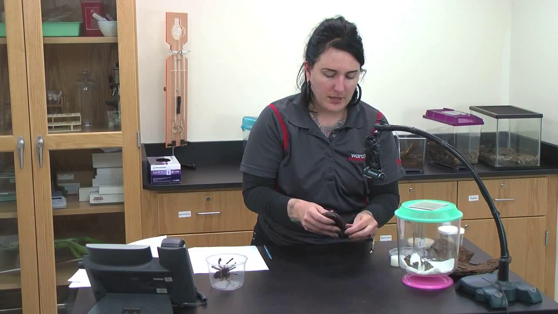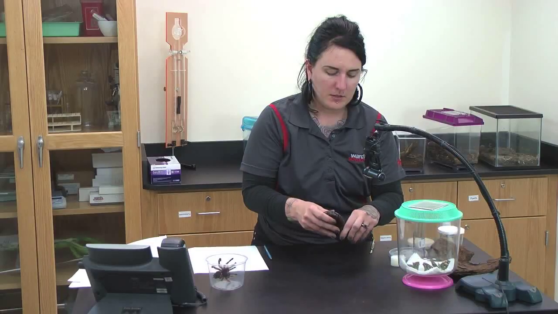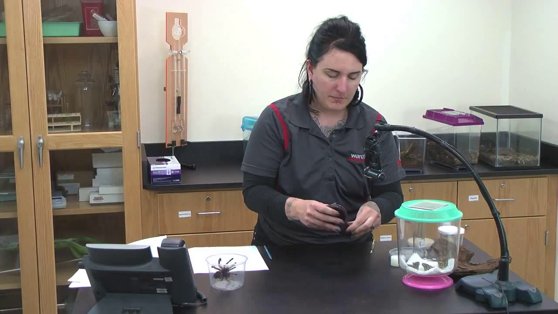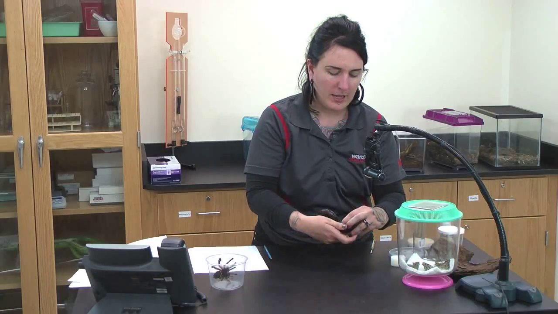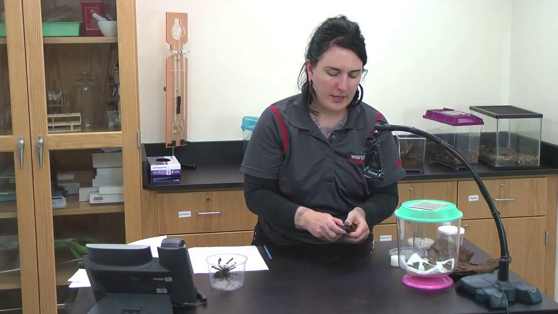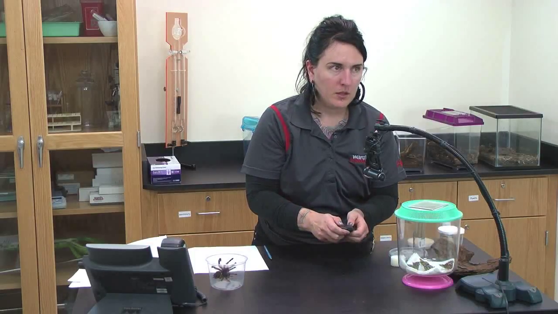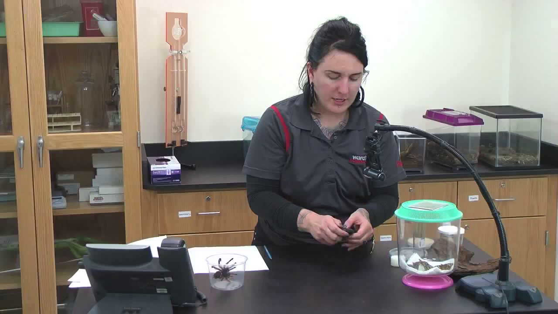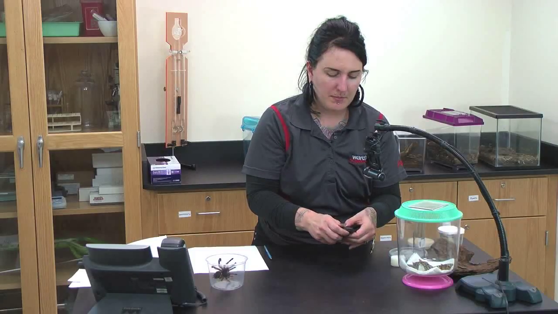There's a little bit of resistance. I do not recommend doing this because they are very sensitive, but if she would uncoil and relax, there is a sex organ right in the 7th segment. I can't uncoil her, I apologize. But that's how you tell the difference between males and females.